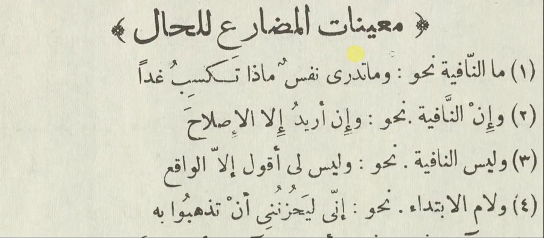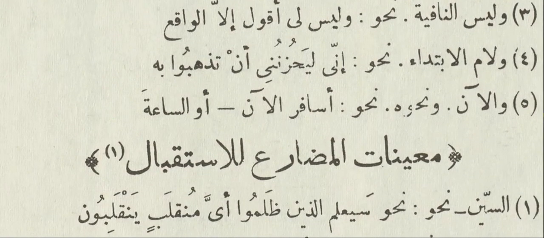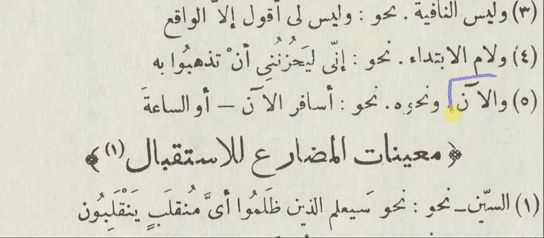Here it goes over what type of letters will make the present tense specific to the present, so you won't have to think about the future. These marks will make it for the present. I will not go through these, but I find this one useful. الآن. الآن means now. So if you're not sure what to use, you can use this word now. الآن.